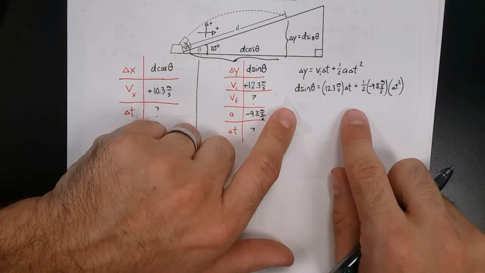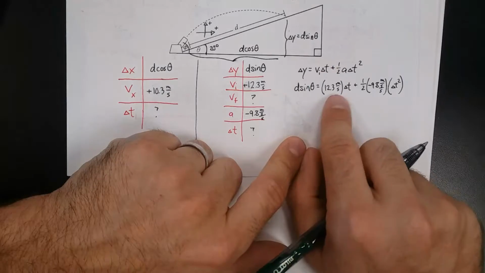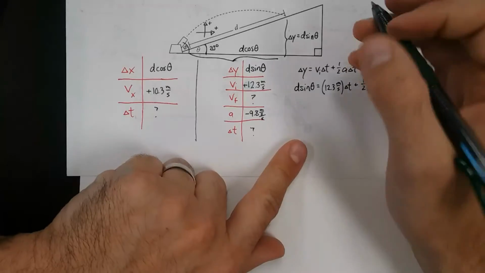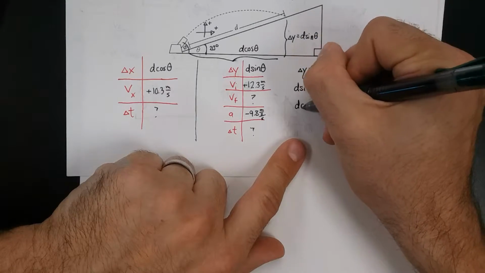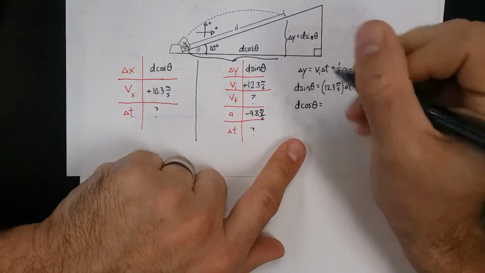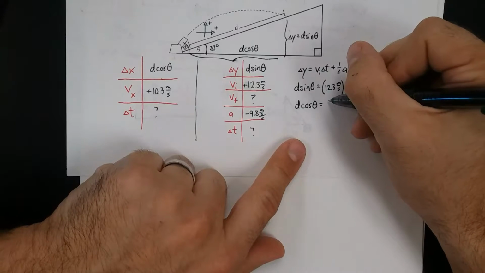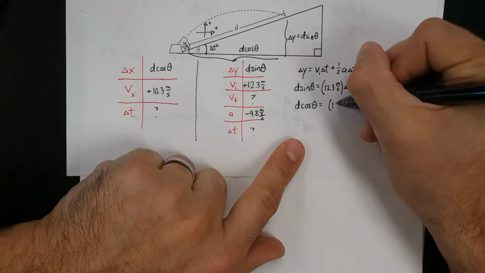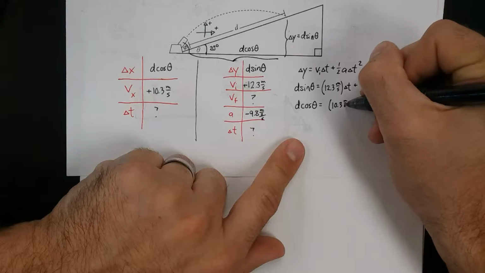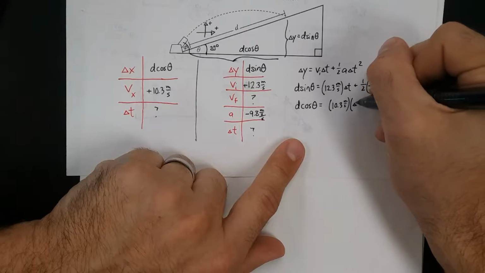This is my vertical relationship. See that that's delta y, vit plus 1/2 a t squared. See that horizontally, d cosine theta, the x displacement equals Vx, 10.3 meters per second, multiplied by delta t.